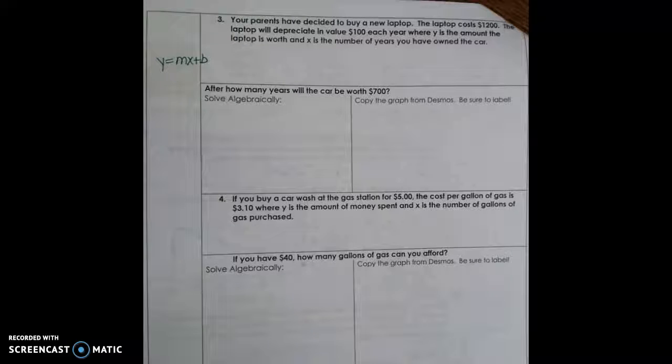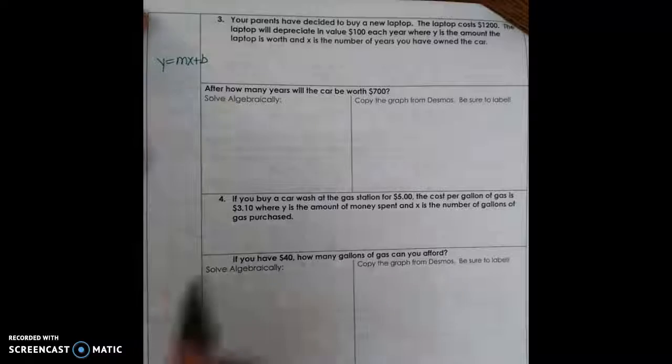So this is a good example: your parents are going to buy you a laptop. It's $1,200. The laptop will depreciate in value at $100 each year, where y is the amount the laptop is worth.